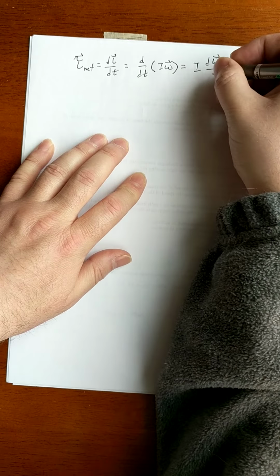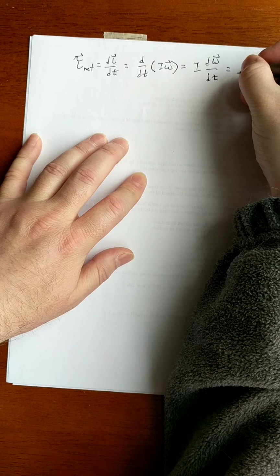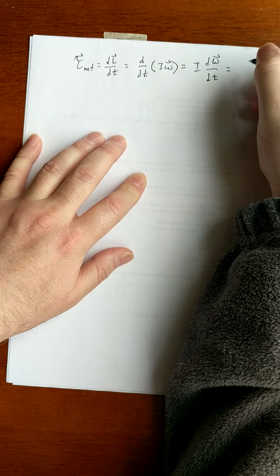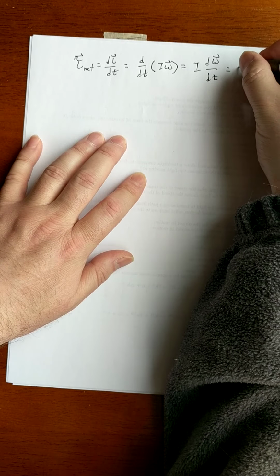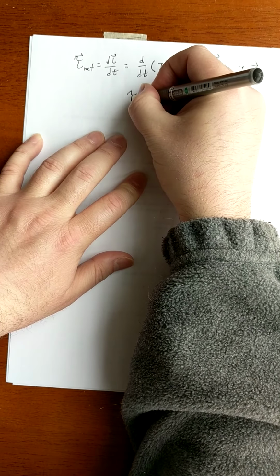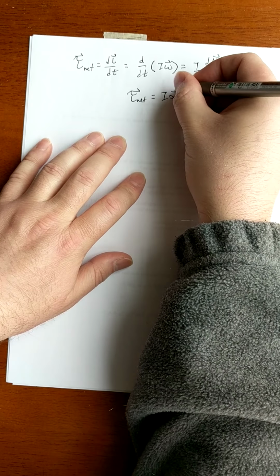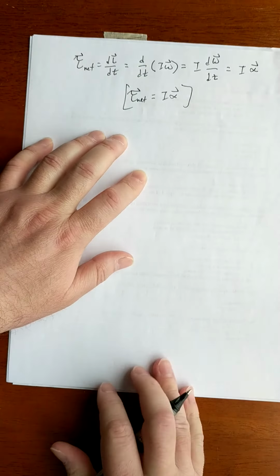That derivative goes through the constant moment of inertia, and of course, the time derivative of the angular velocity is just the angular acceleration. So we have torque net equal to I alpha. So this is like our F equals ma.